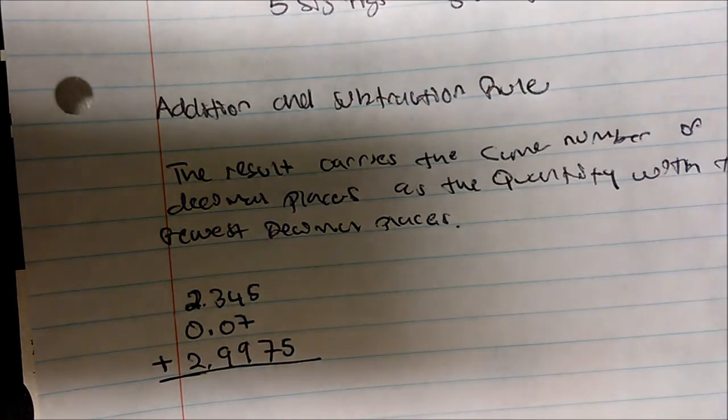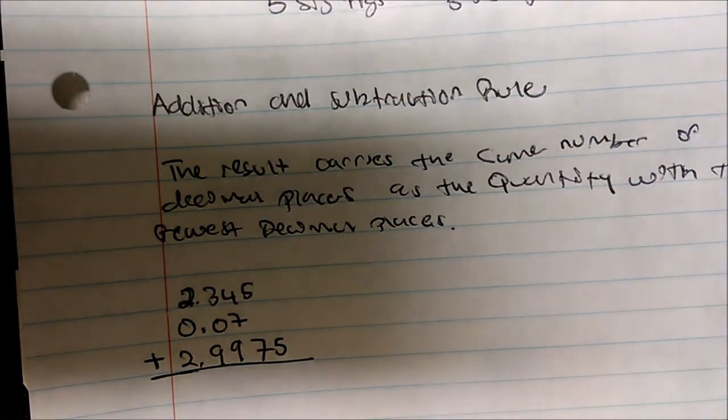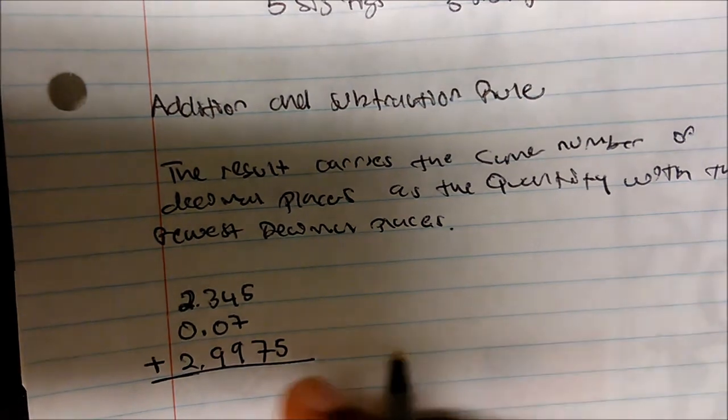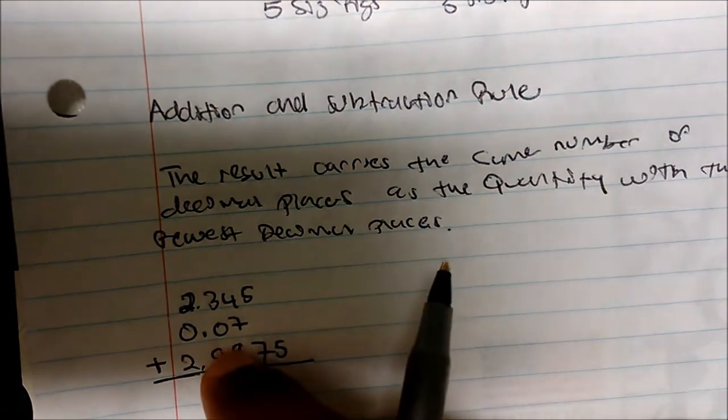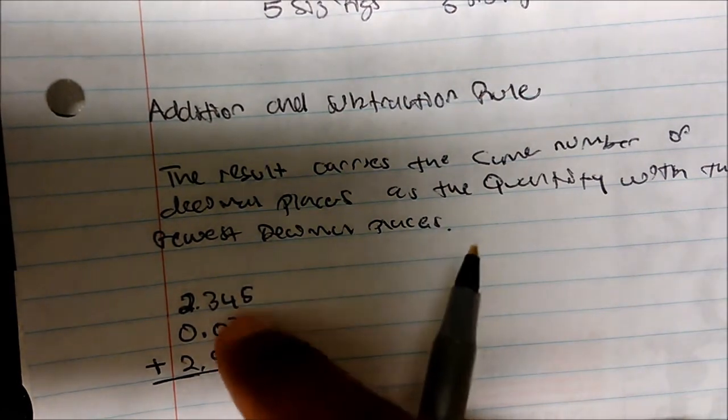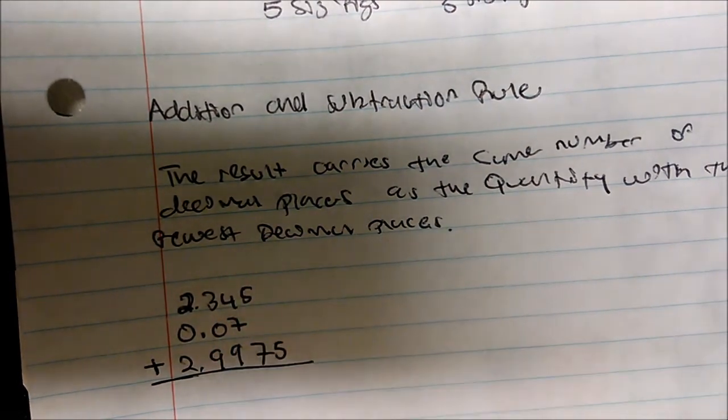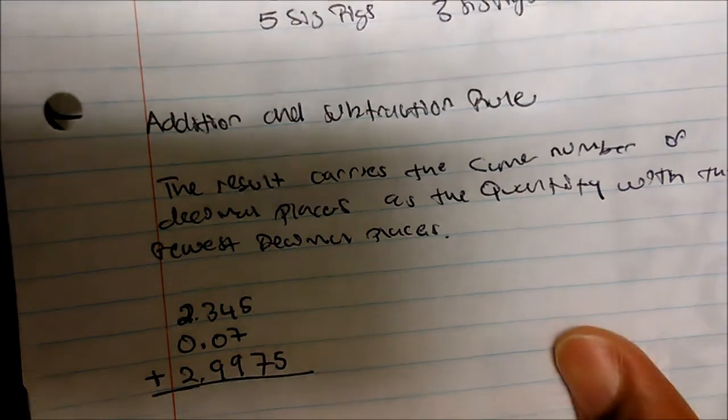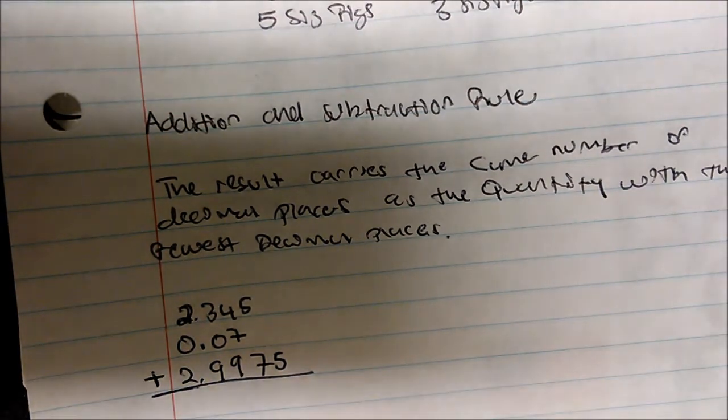What this rule says is that the number of significant figures you should have corresponds to the quantity with the fewest decimal places. And so what I usually do is draw a line.